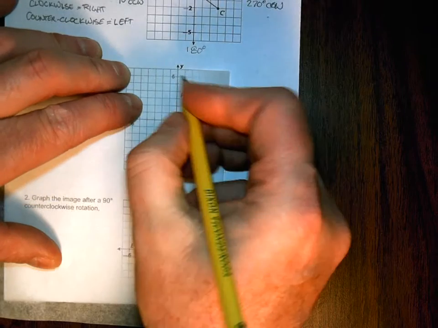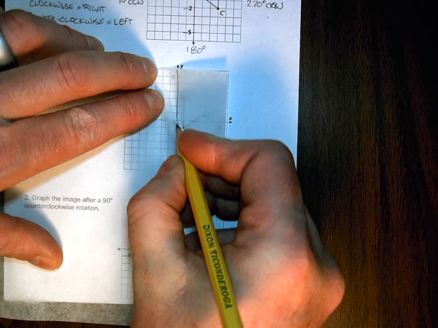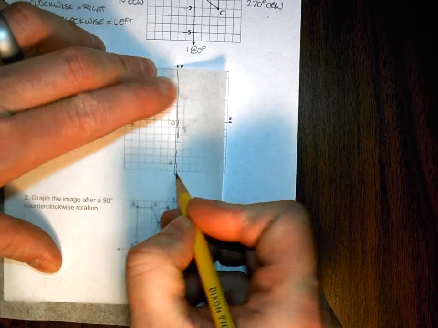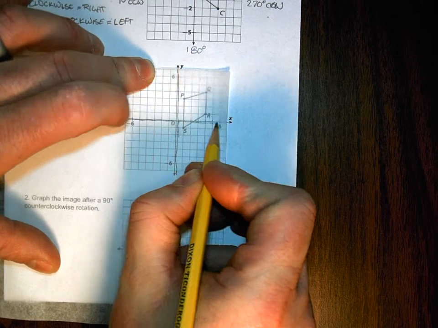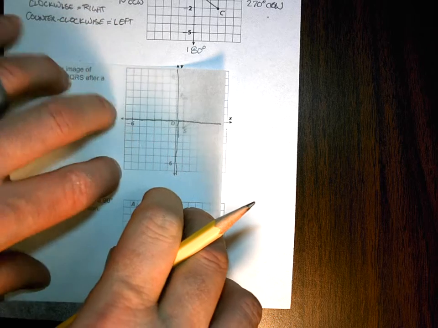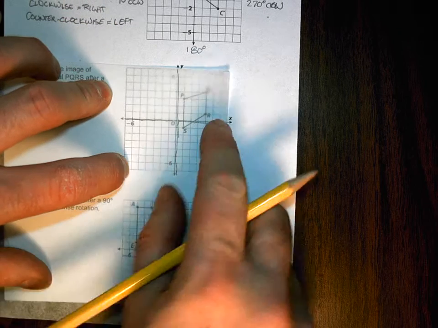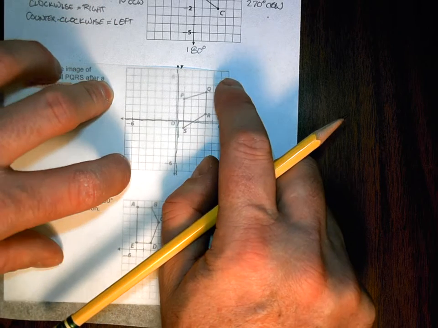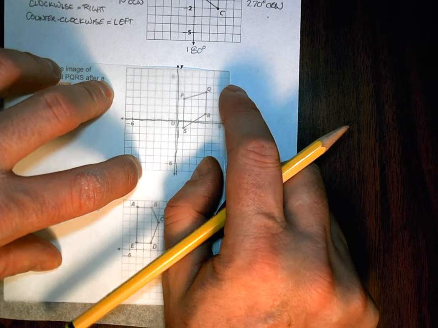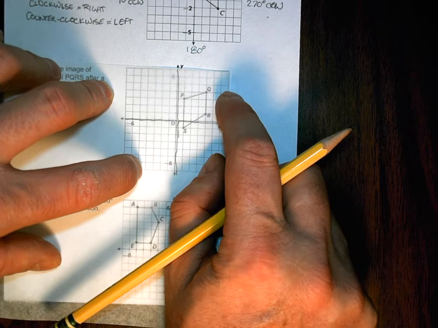Wait, I have a question. I need a new one. Mr. Wheeler, what side are you supposed to do this on? Doesn't matter. Oh, well, they feel different. They do feel different, but it doesn't matter. You could put a highlighter on one side. Okay.